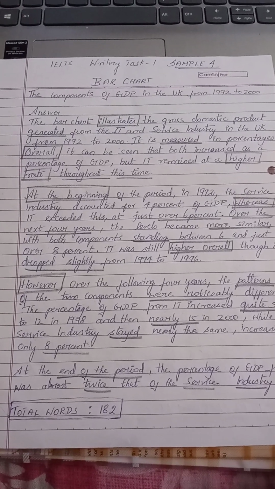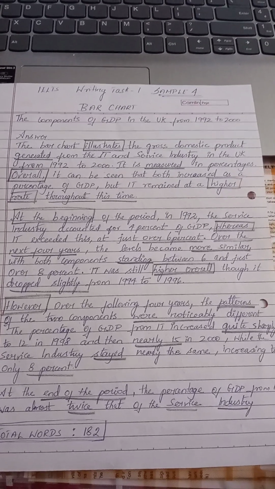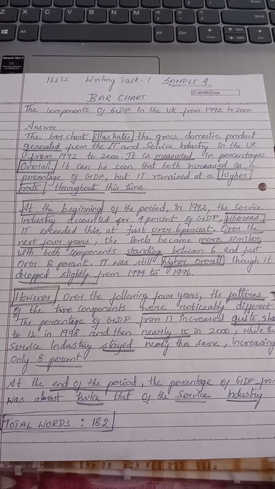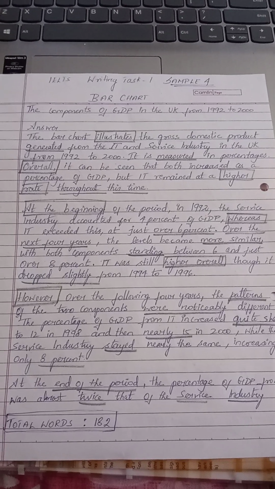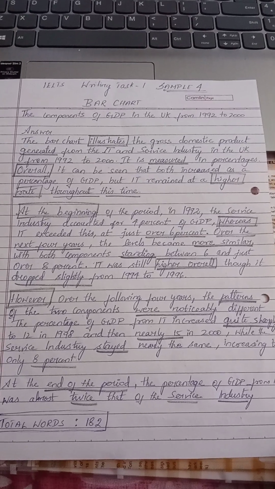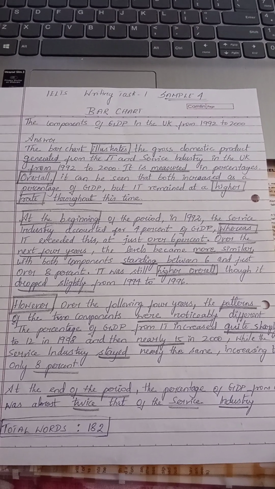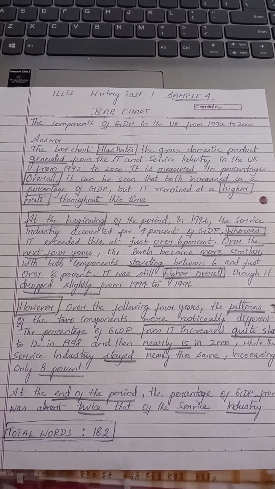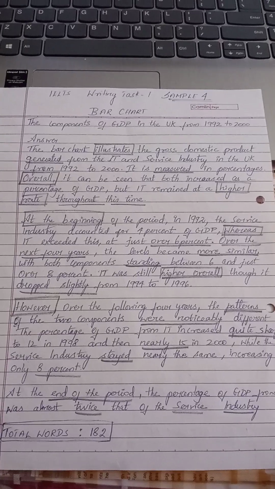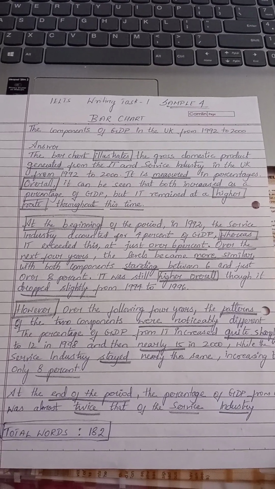And we are finishing this first paragraph, starting with the second paragraph. However, over the following 4 years, the patterns of the two components were noticeably different, and the percentage of GDP from IT increased quite sharply. Quite sharply is another keyword. It rose to 12 in 1998, and then nearly 15 in 2000, while the service industry stayed nearly the same, increasing only to 8%. Okay, so we are completing these two paragraphs.